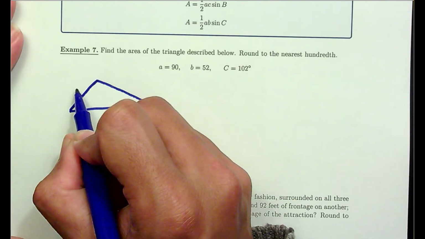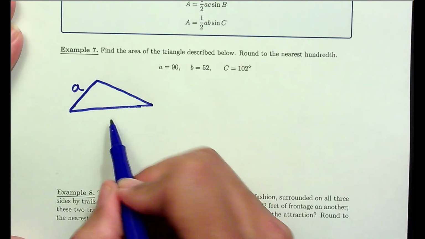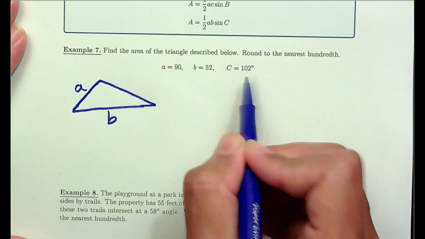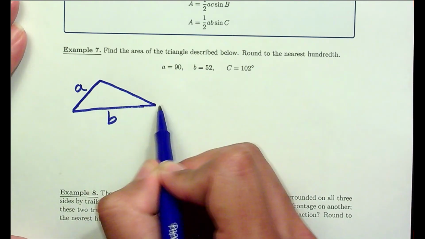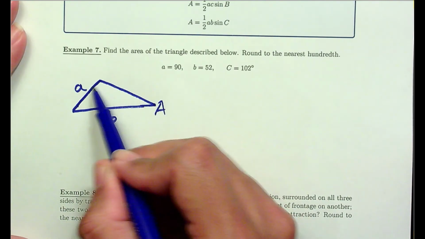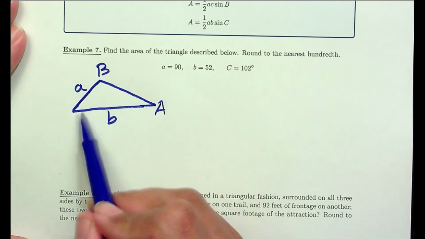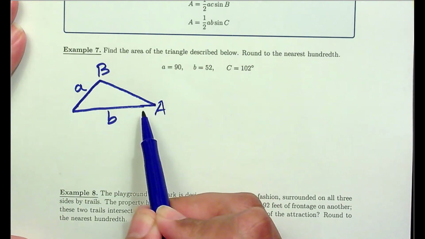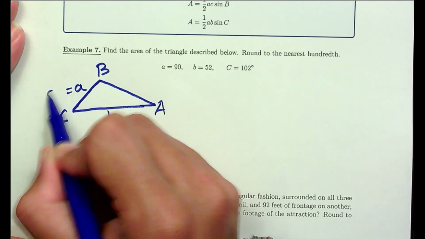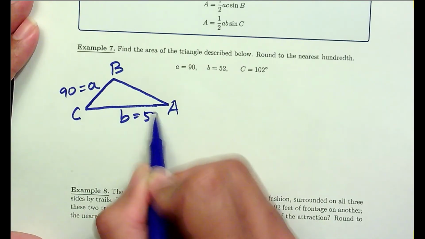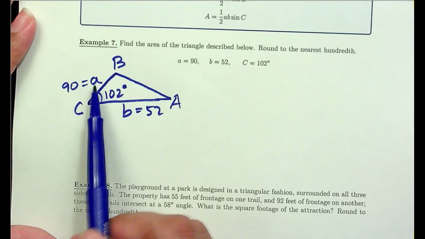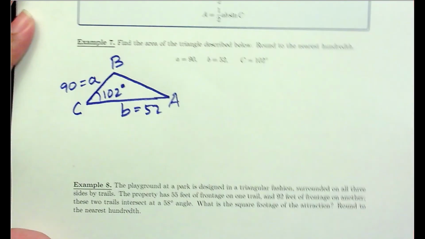So if I call this A and I call this B, they are giving me capital C. This angle right here needs to be capital A because it's the opposite. This angle right here needs to be capital B because it is the angle opposite to side B. So that means this has to be C. And I know that this is 90. I know that this is 52. And I know that this is 102. So indeed, they gave me two sides and the angle between them.